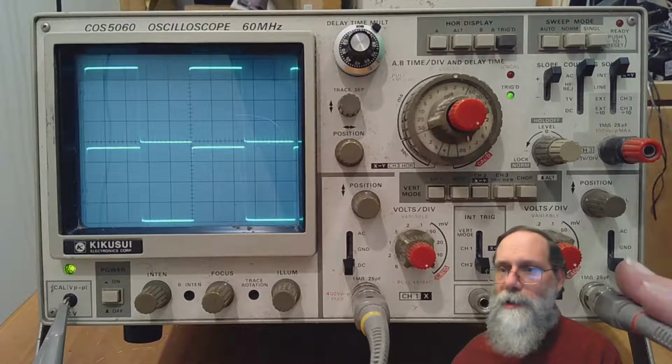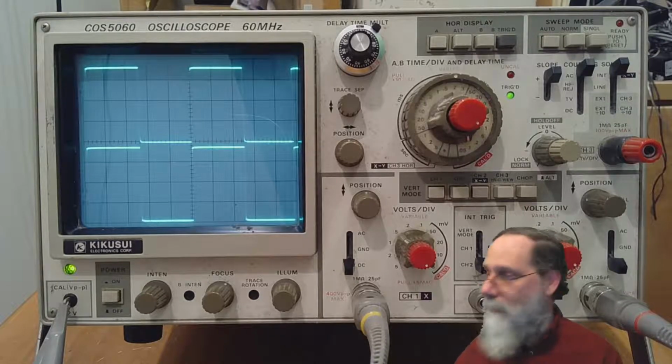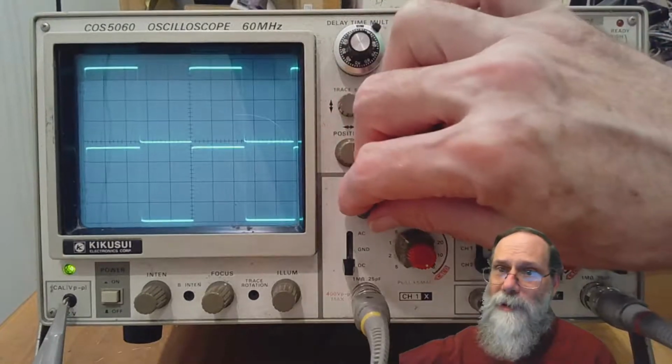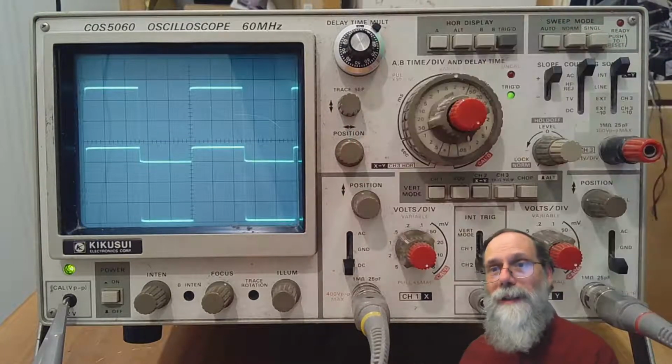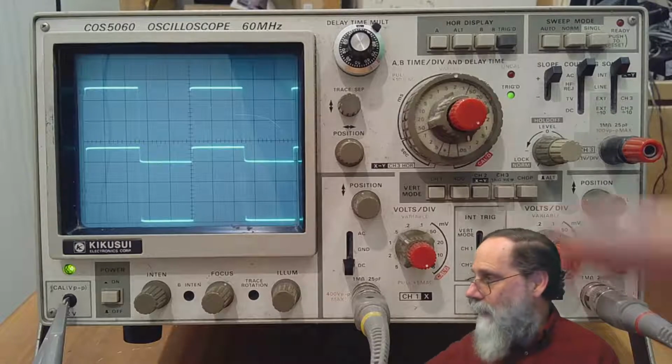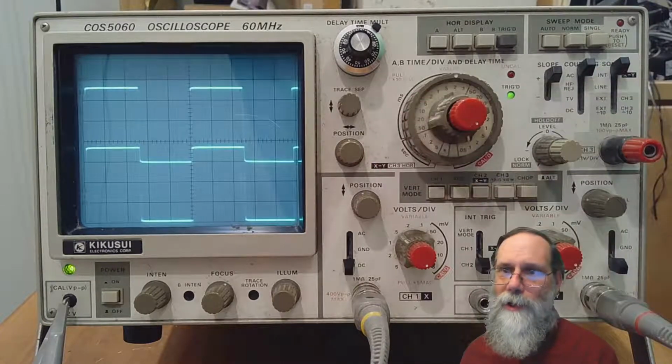Okay, this is a similar set of controls over here for channel B. I can do all the same stuff. There's a position here. If I say, hey, I don't really want the 0 there, I want the 0 to be here, I can move this thing up and down. And you notice there's a horizontal position control also if I need to adjust things with that.